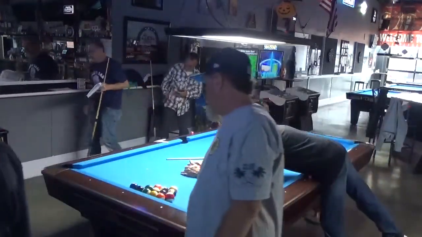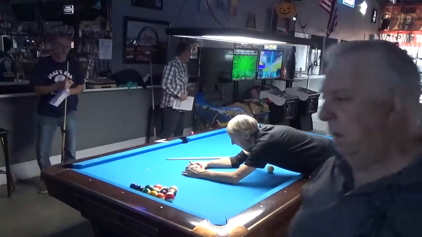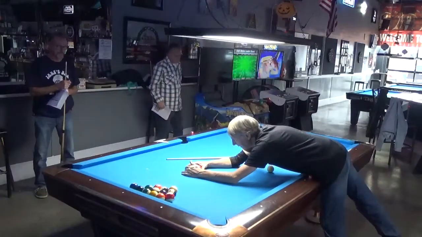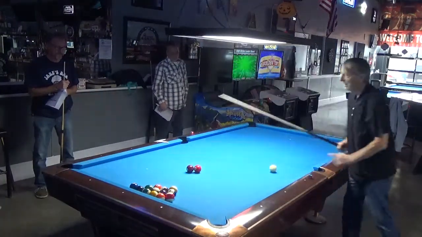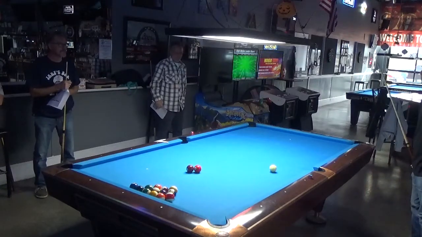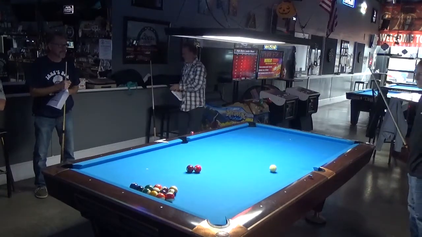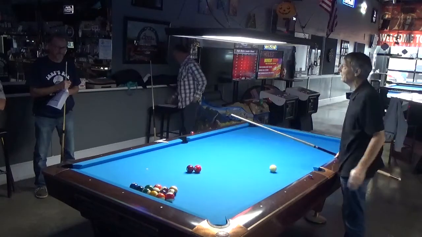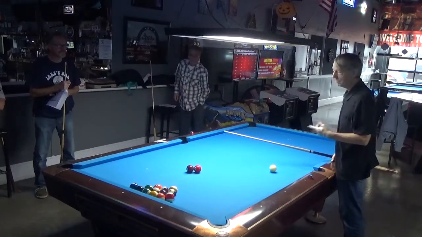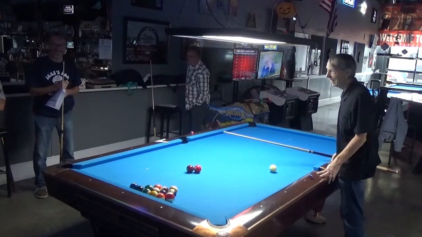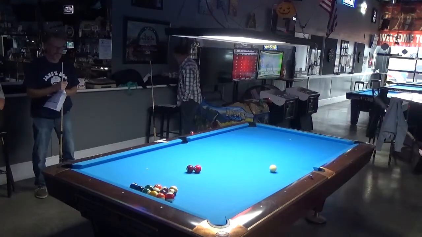We're going to talk about combinations here. Now, you'll notice that you could look at this and think, well, how in the world could I ever miss this shot? Because they're both frozen together, lined up straight in the pocket. Chuck, is it possible to miss this? Yeah. All right. Shoot it straight on.